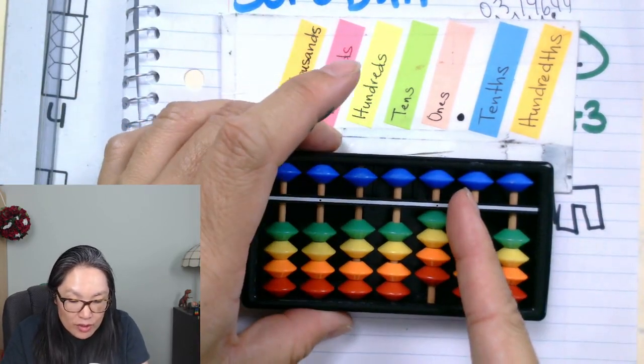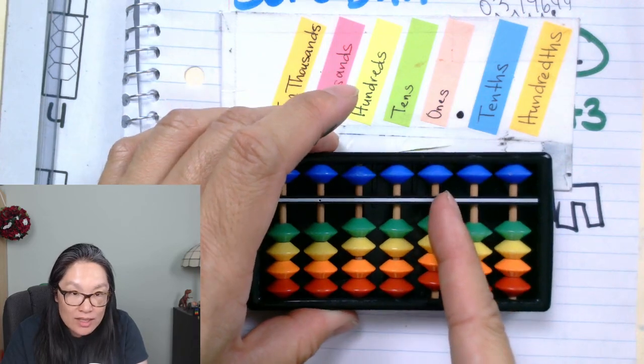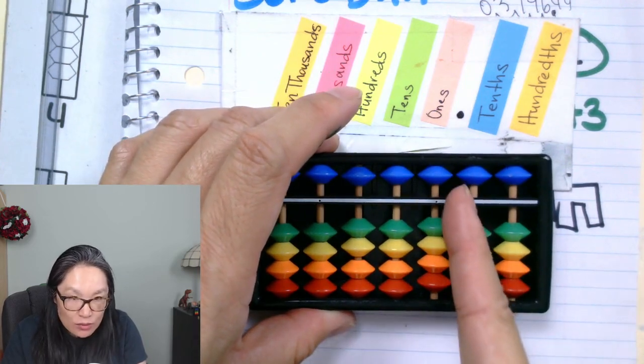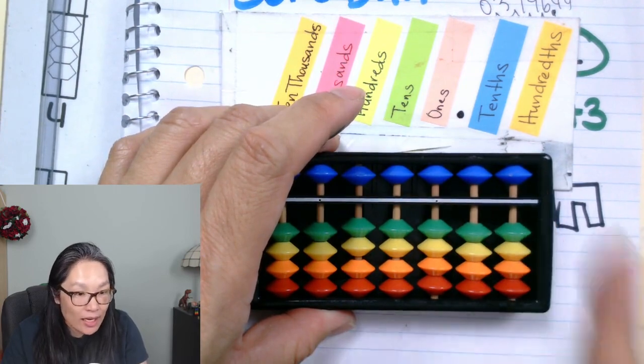So then notice that my decimal sits between the ones and the tenths. My decimal sits right here. So I have my tenths and my hundredths.